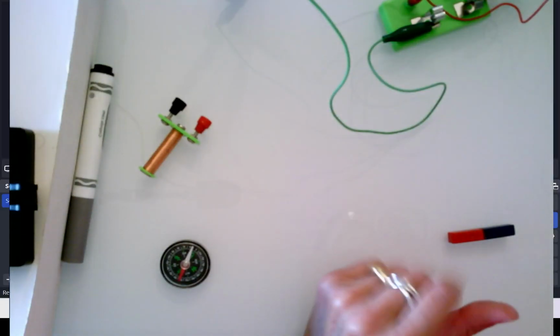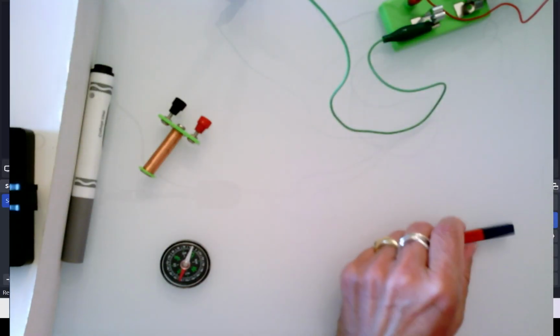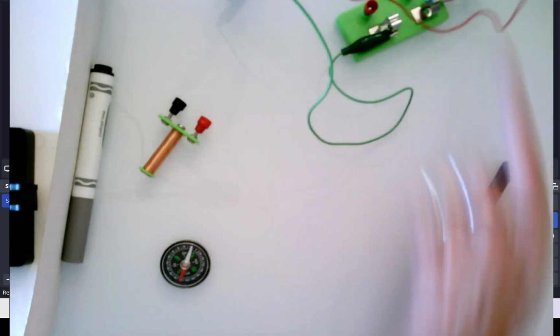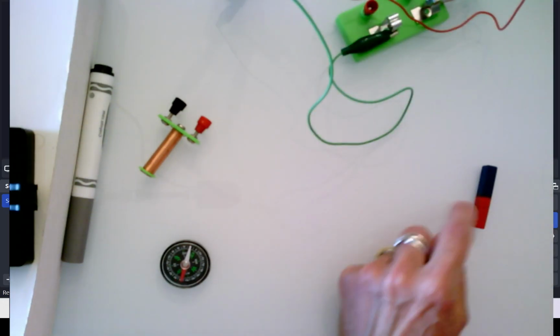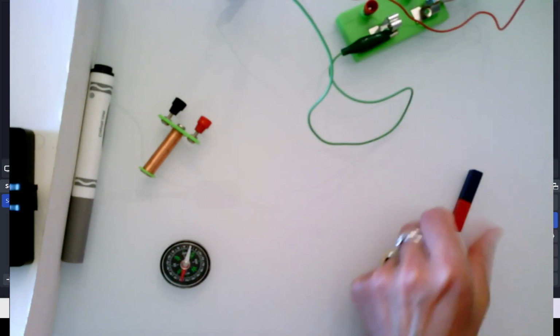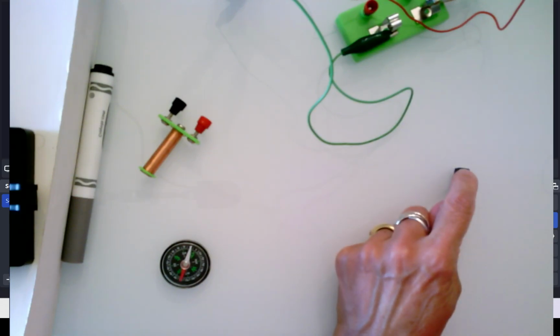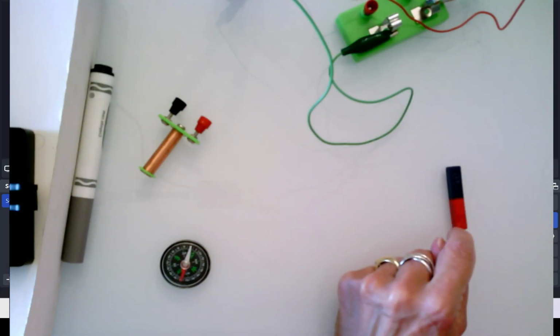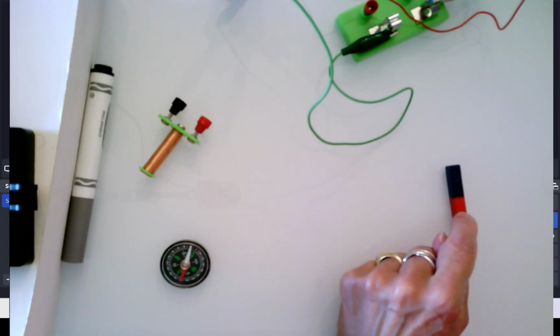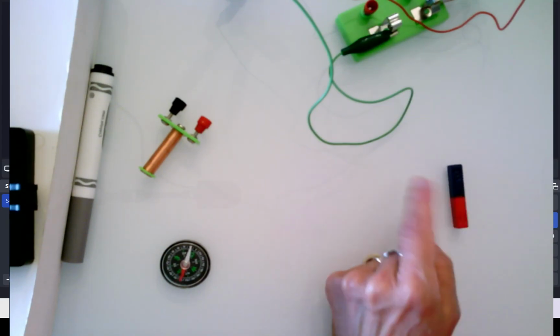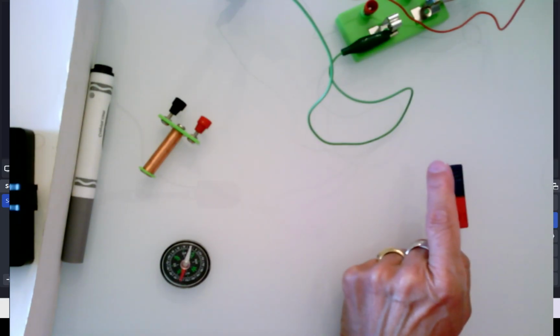Hi guys, I just want to go over the small demo I did in class. So this is, you all know what it is. It's a magnet. It has two poles, a north here and the south. Interestingly, it's called a magnetic dipole, and there is no magnetic monopole.